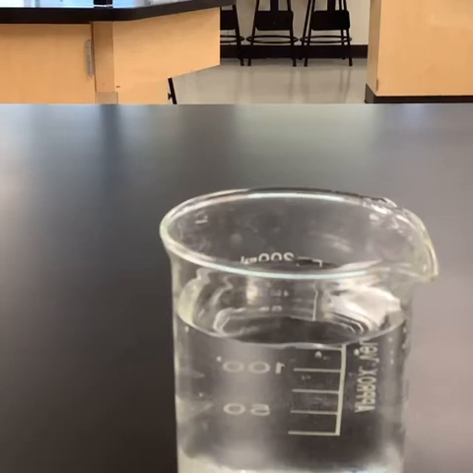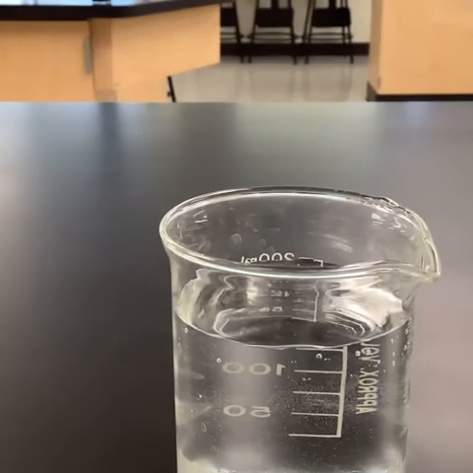Okay, we are looking at the properties of water lab, and what we are going to be doing is investigating some of the strange properties that water exhibits, and we have some reasons why water is so unique and has some of these traits. And so as we go through some of these observations, it's going to be your job to make those observations and then to explain them the best that you can.